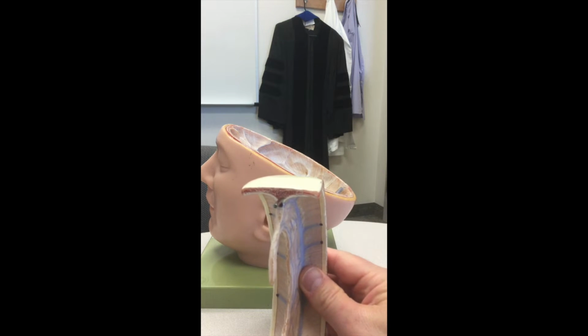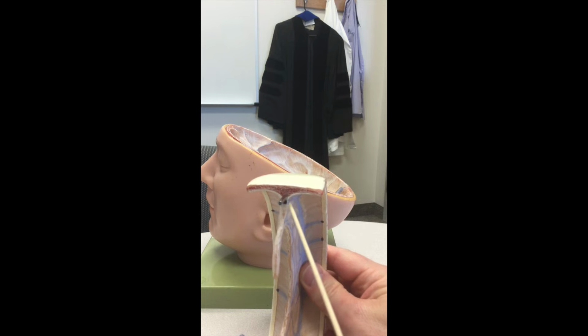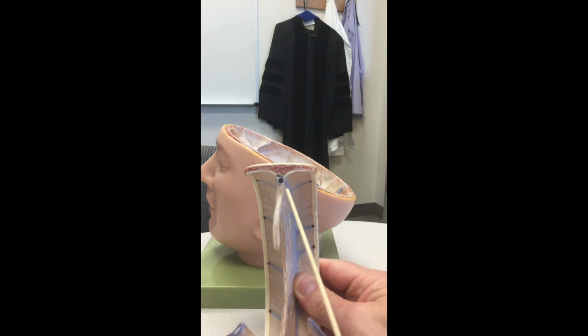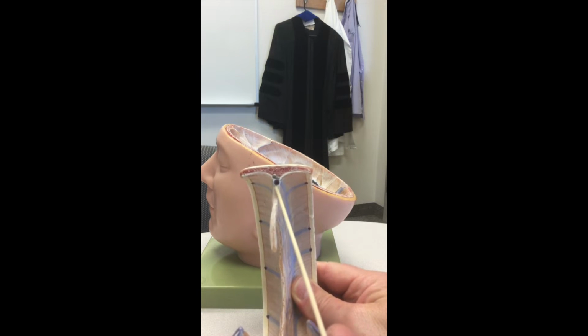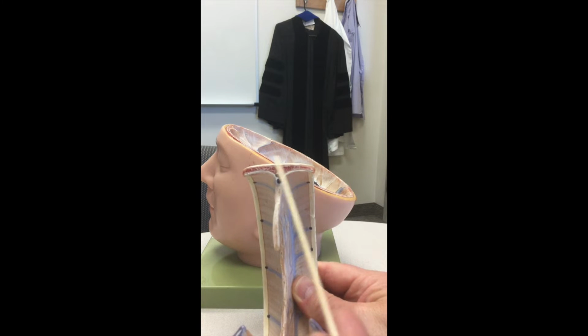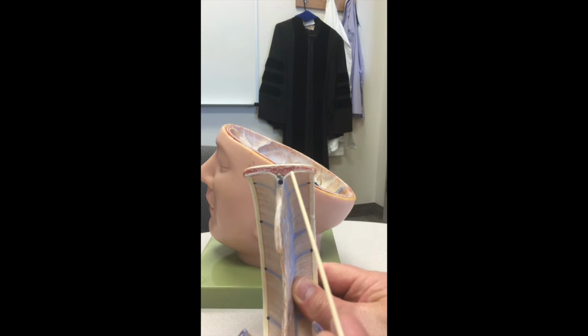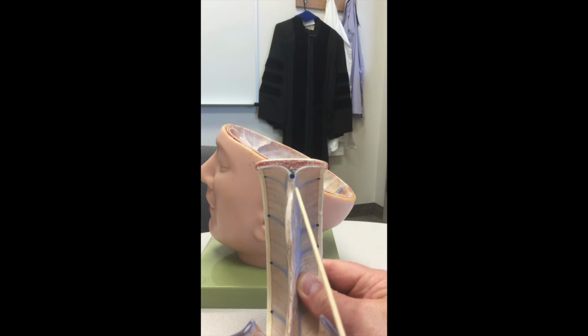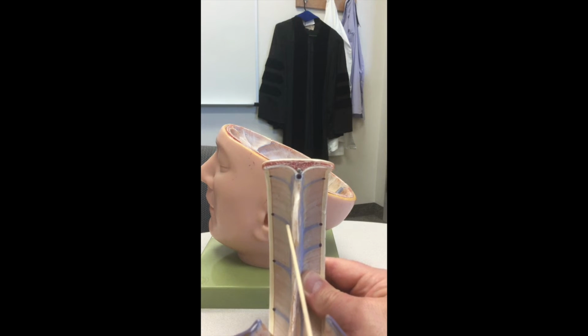If we look at the end here, we can see here's the end of one of those dural sinuses right there. Up here you'd have the periosteal dura attached to the underside of the cranium, and then the meningeal dura would be this layer that pulls down here to form this partition here and here.